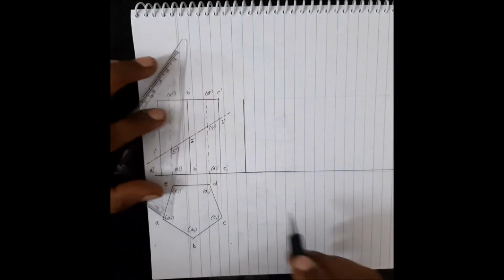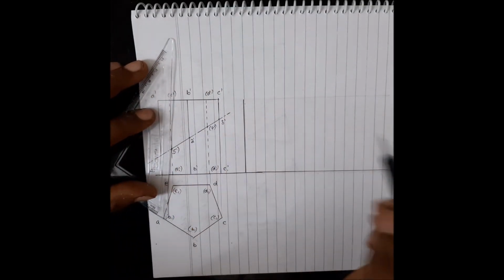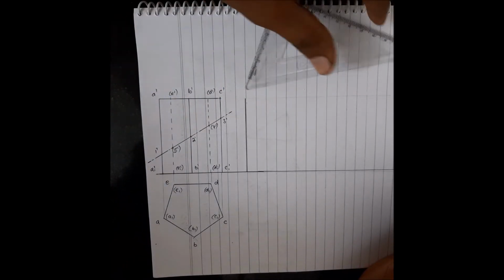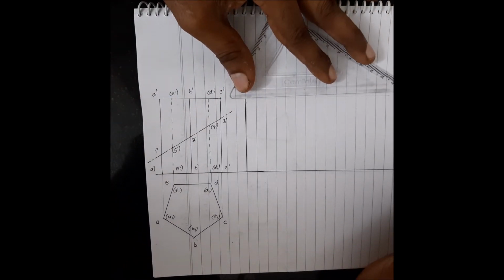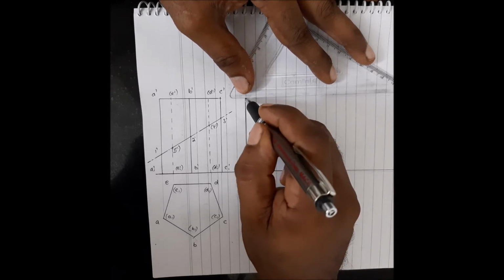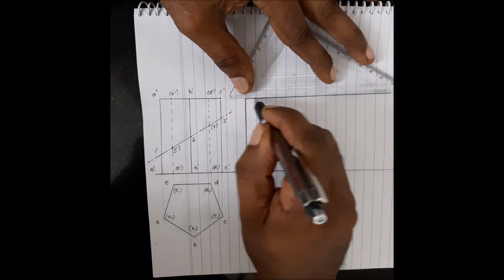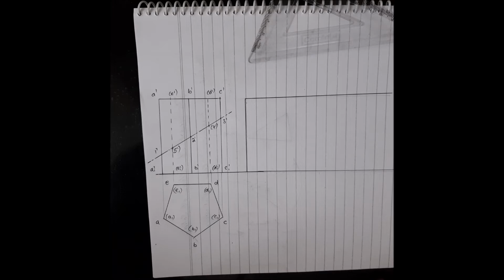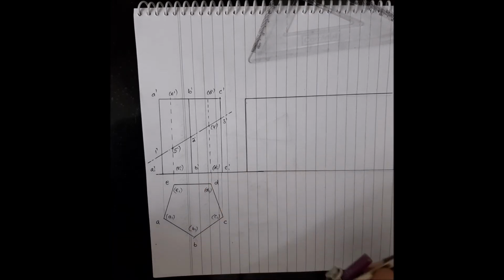What I've drawn is a line which is exactly the same length as the axis, because I have to draw rectangles, and the best way is to align them with the front view so that it's easy to pick the points.